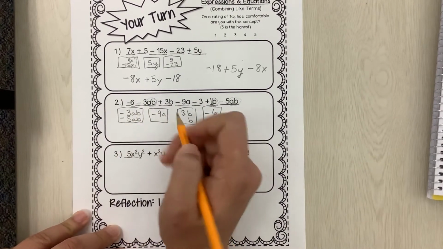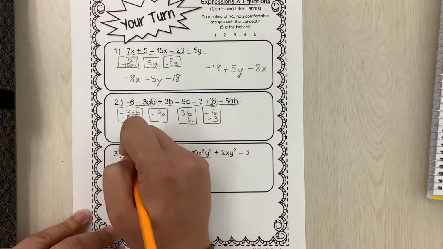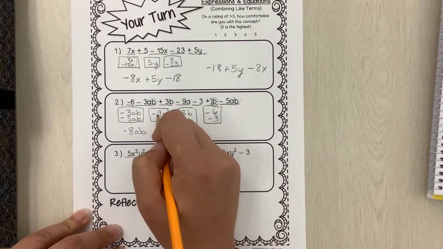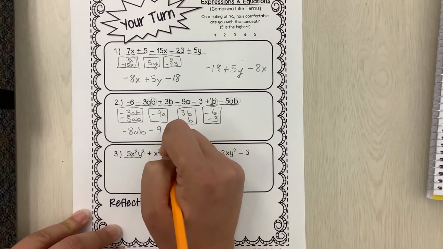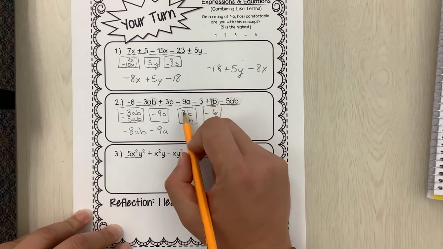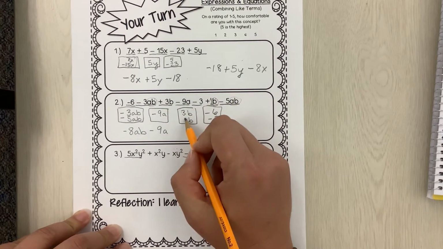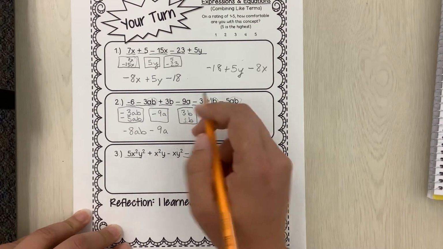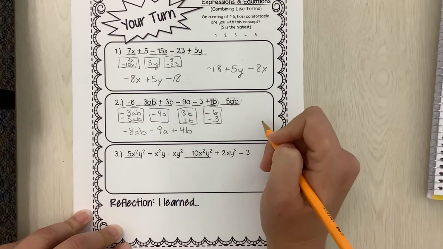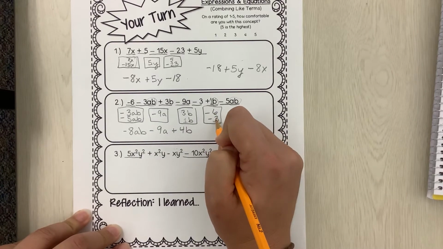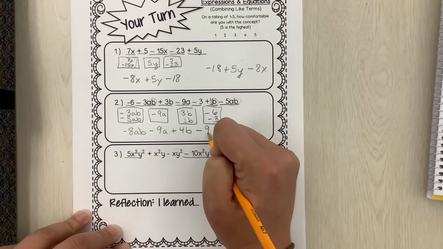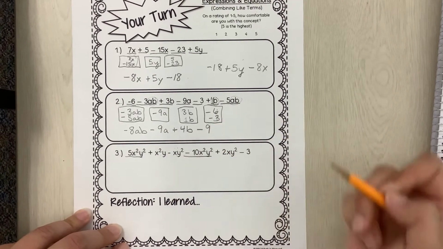Negative 3 and negative 5. Add the two together, keep it negative. That gives me negative 8ab. This one I don't have to do anything to, so I can just bring down the negative 9a. 3 plus 1, because remember there's like an invisible little 1 in front of there, is a 4. So positive 4b. And then negative 6 and negative 3. Remember, you keep the sign negative and you add the two together. Those are our rules from our last unit, so negative 9.